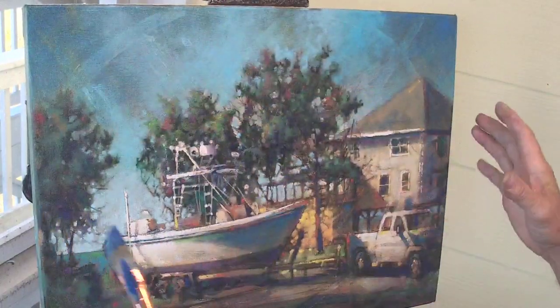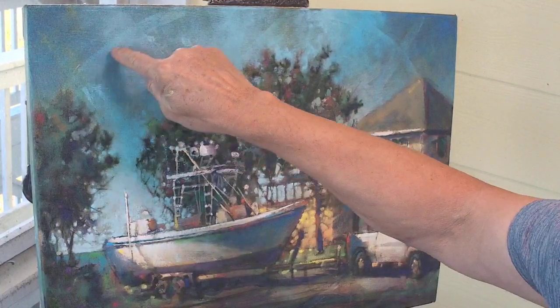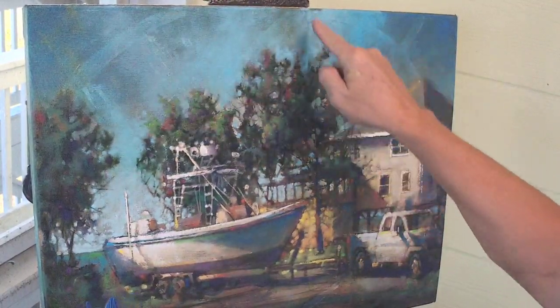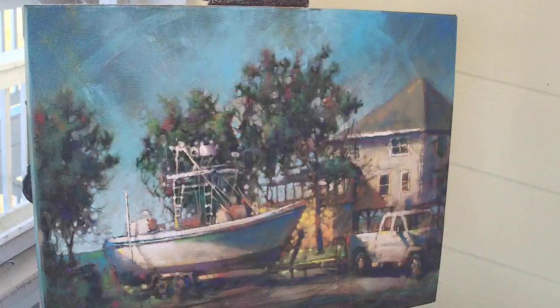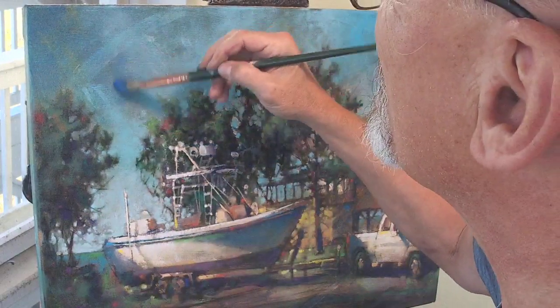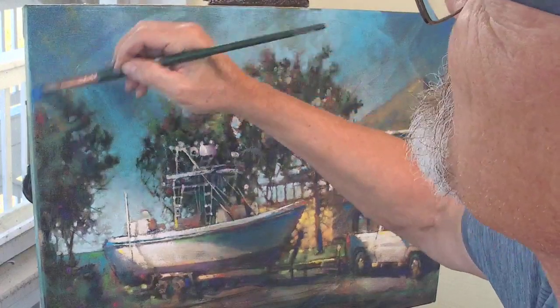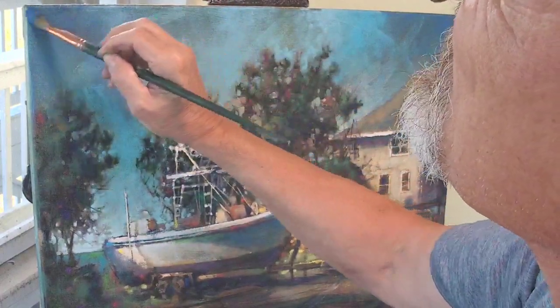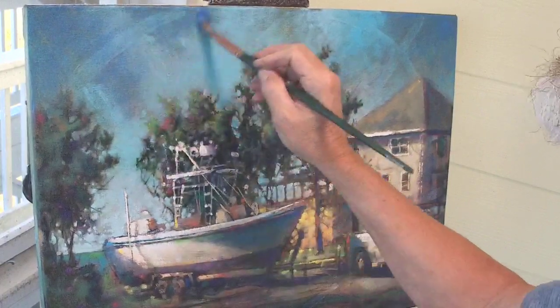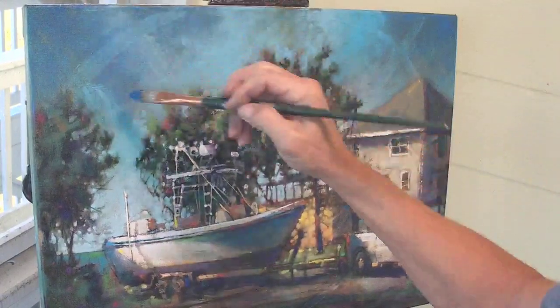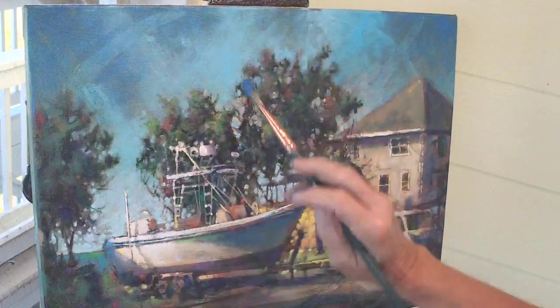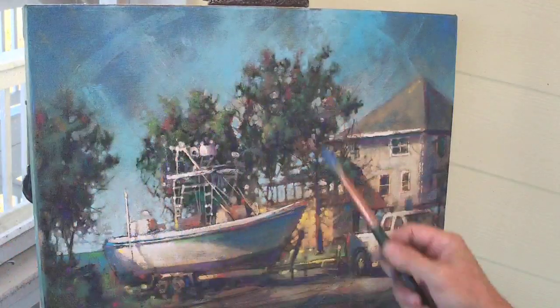Now, some of you just joining me for the first time, you might be wondering, what are these streaks going through my sky in particular? They are nothing. They're just purely abstract marks. They were some of the very first marks that I put on the canvas in acrylics. My paintings start in acrylic and finish in oil.